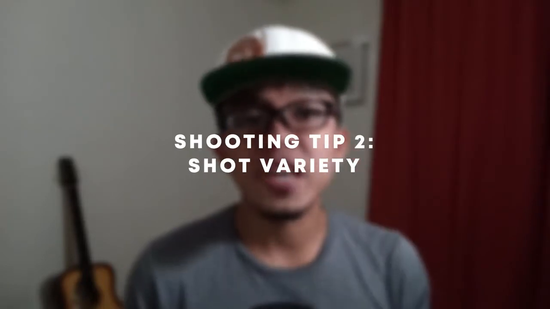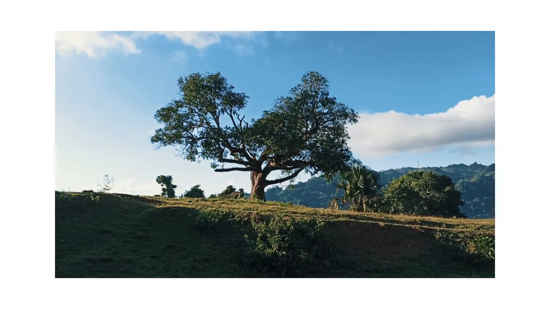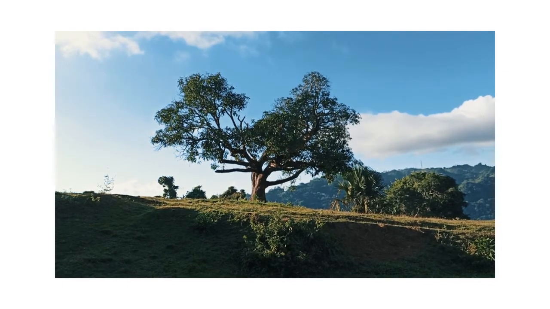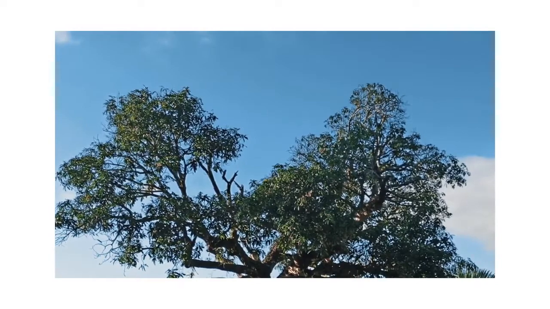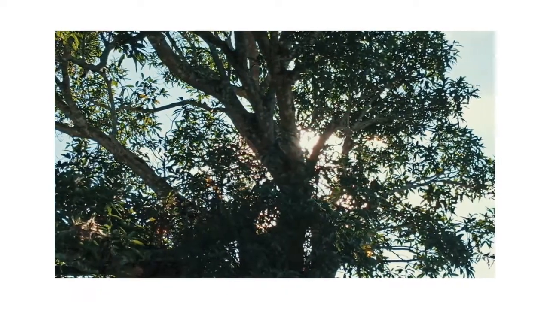Number 2, shot variety. One subject, multiple shots. Let's say ang subject ko ay puno. I'll try to take multiple shots of that subject. I'll have my wide shot and medium to close shots. Isa itong paraan para talagang ma-feel ng nanonood na nandun siya sa scene na yon.